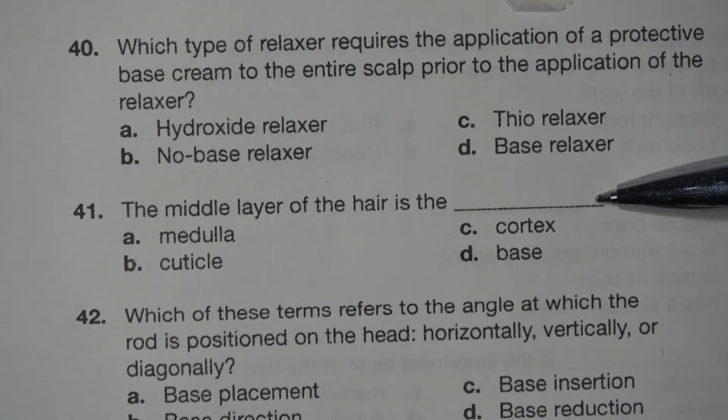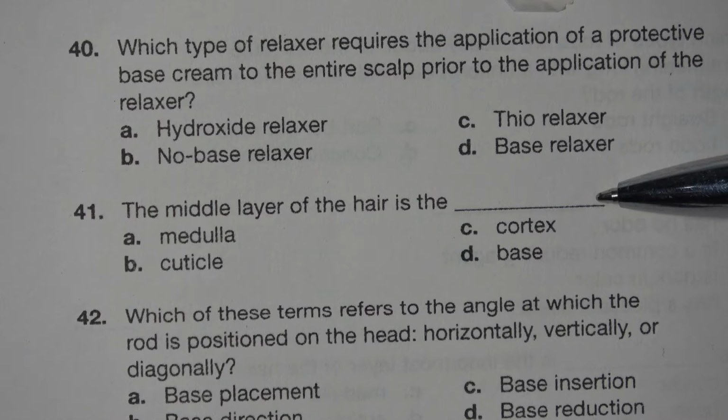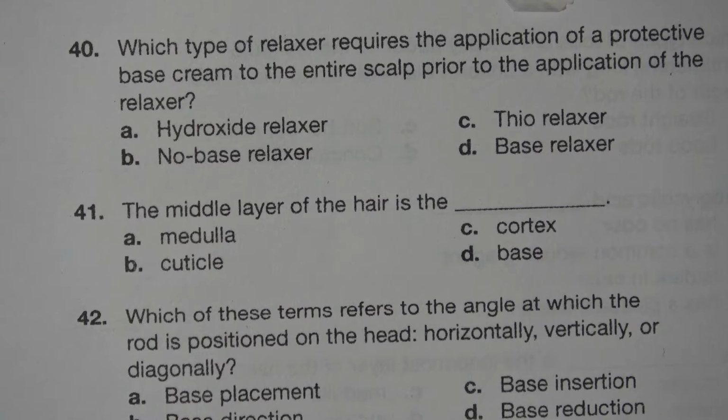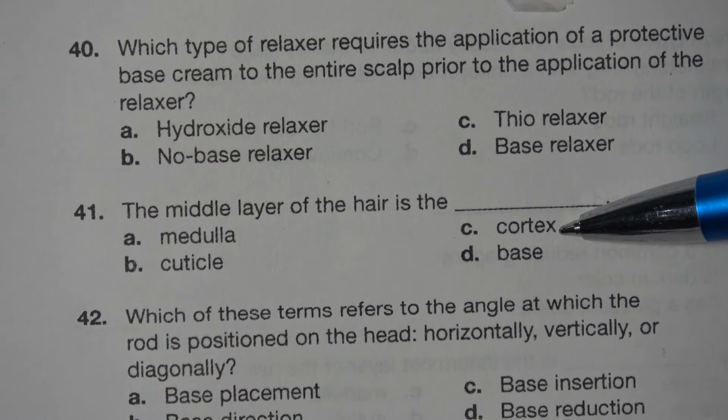Number 41. The middle layer of the hair is the blank. A, medulla, B, cuticle, C, cortex, D, base. The correct answer is C, cortex.